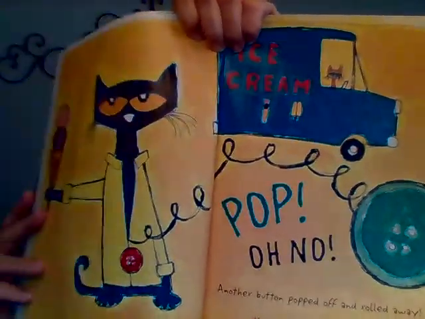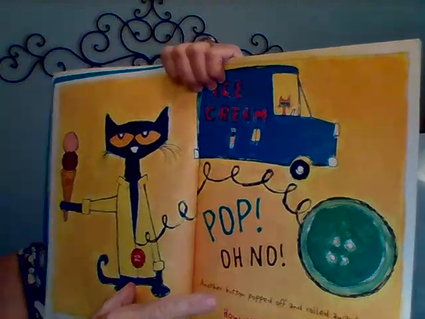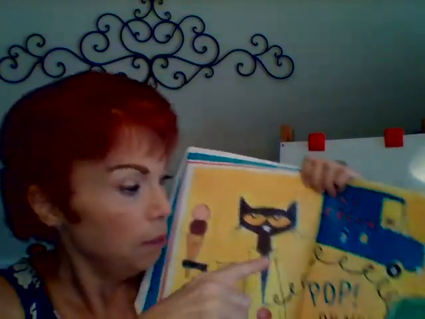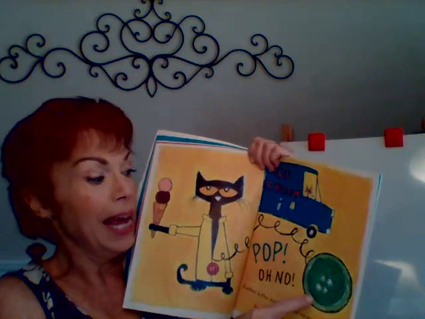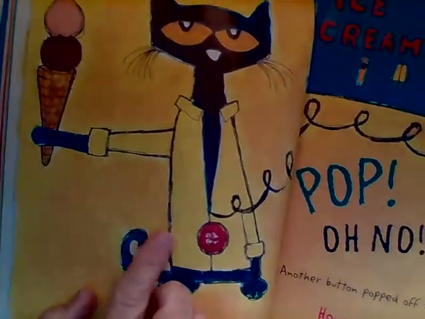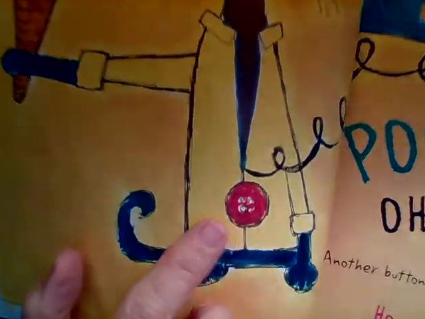Oh no, do you see the big green button? It popped off and it rolled away. Now how many buttons are left? He had 2 last time, but the big green one just rolled away. Use your eagle eye. Look at the illustration. Let's look at Pete's little yellow coat. How many buttons are on his coat?